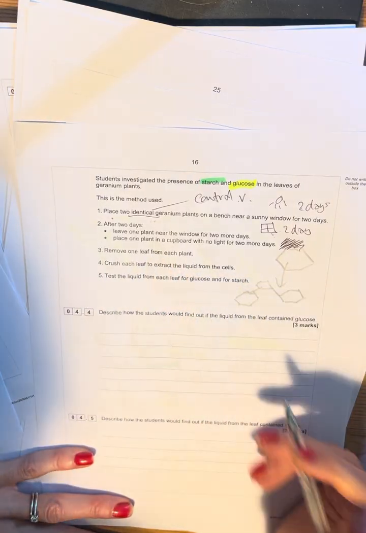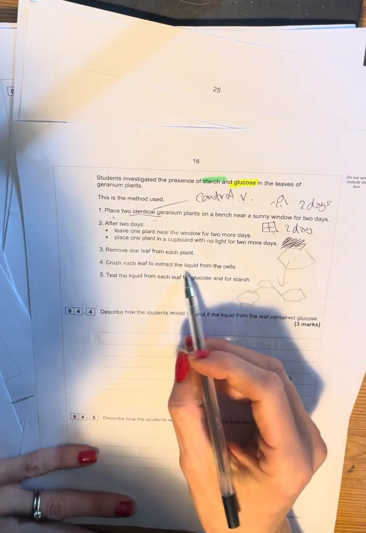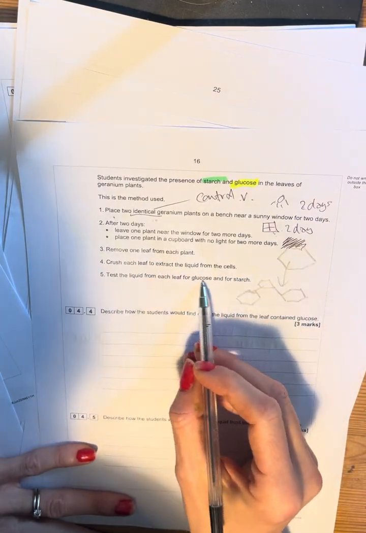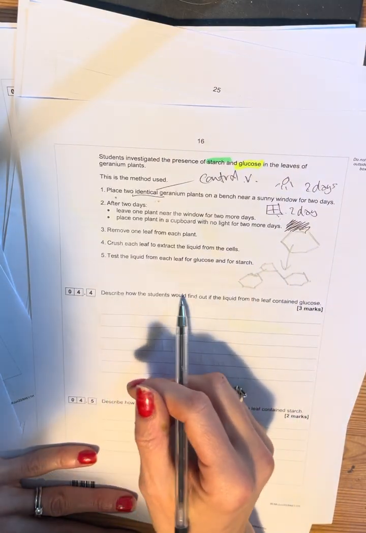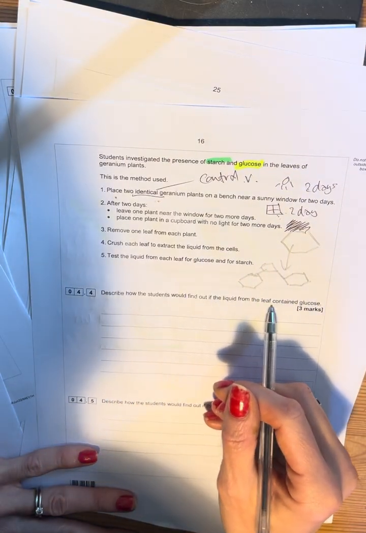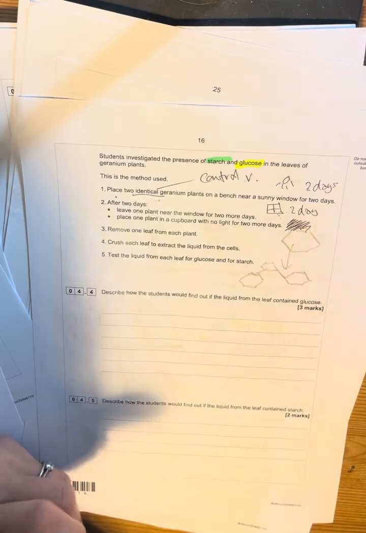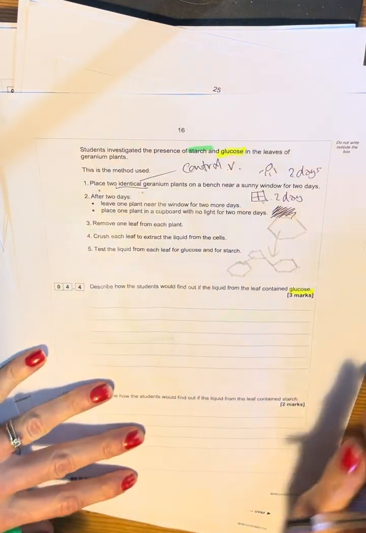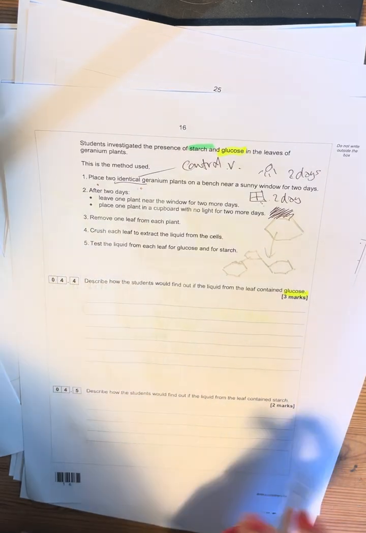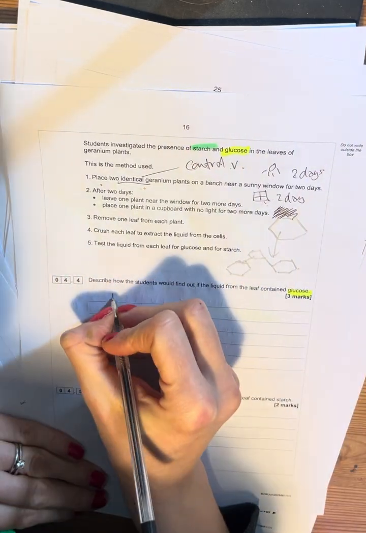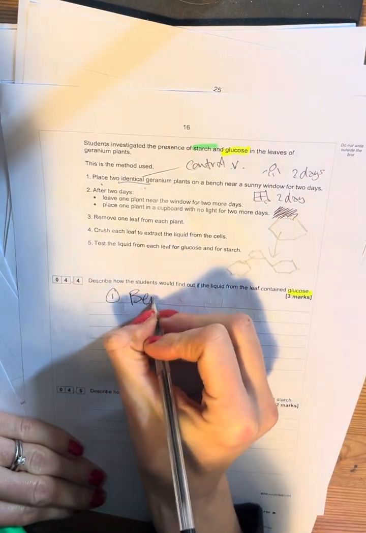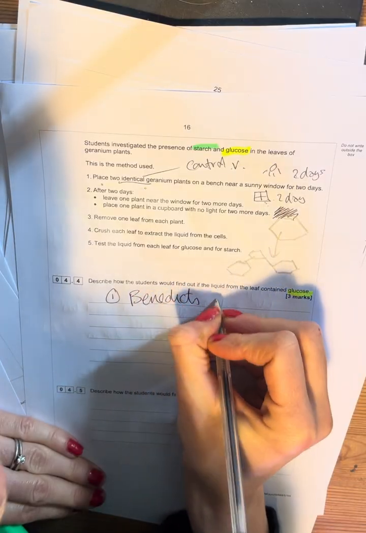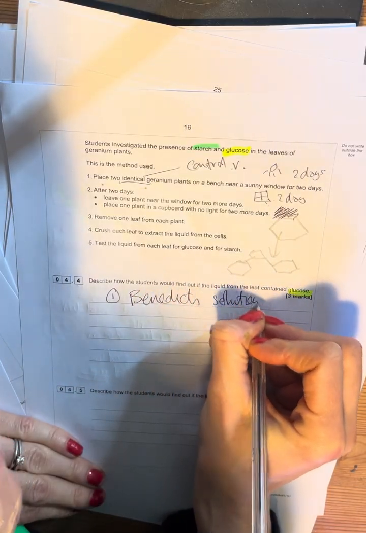Remove 1 leaf from each plant, crush each leaf to extract liquid from the cells, test the liquid for glucose and for starch. Describe how students would find out if the liquid from the leaf contained glucose. So again, this is reminding you of your food test that you did. Testing for glucose, the first mark you're going to get is always a 3 marker. Mark number 1 is for saying you use Benedict's solution. So that's the first mark.